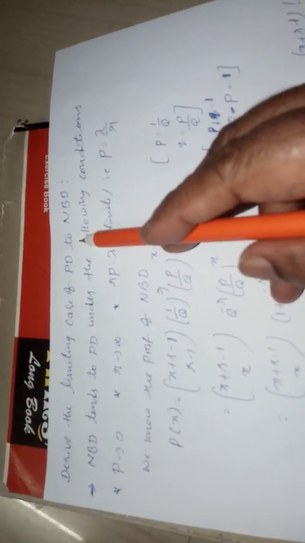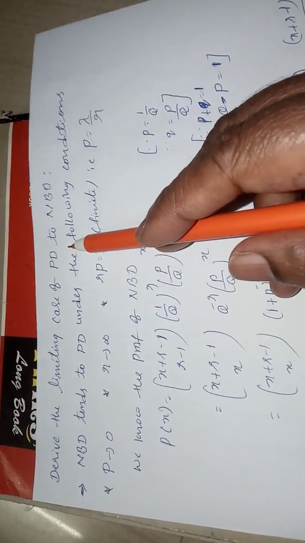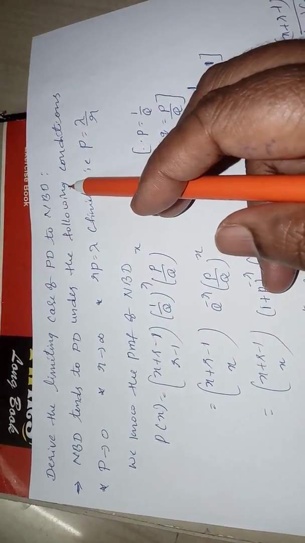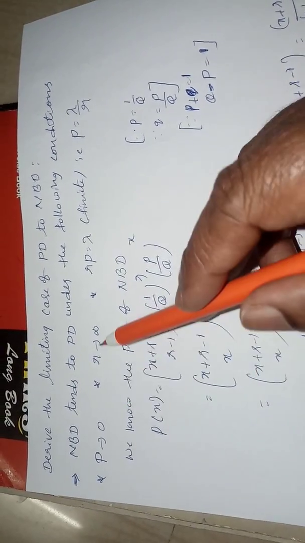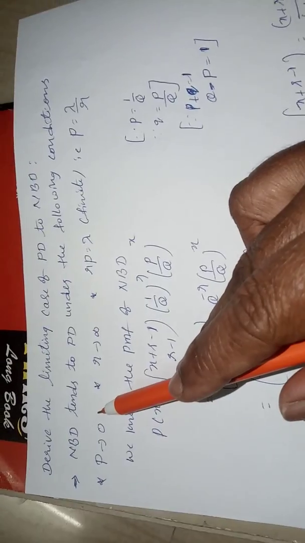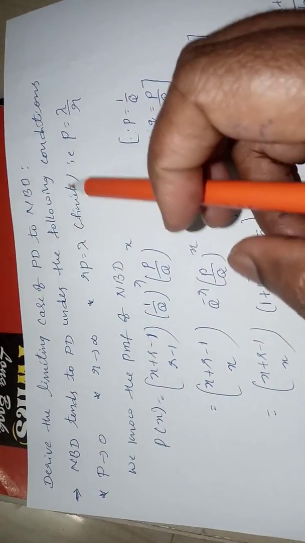Hi students, today I am explaining the derivation of the limiting case of Poisson distribution to normal distribution. So already you know that from one distribution to another distribution approximation we need some conditions. So here also we are mentioning some of the conditions. See the proof, normal distribution tends to Poisson distribution under the following conditions.